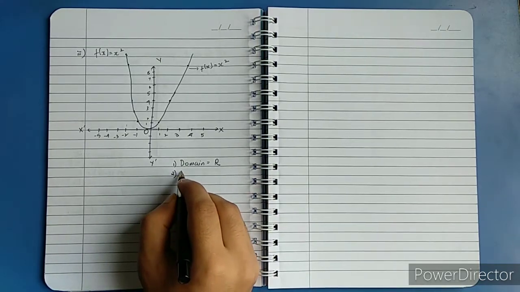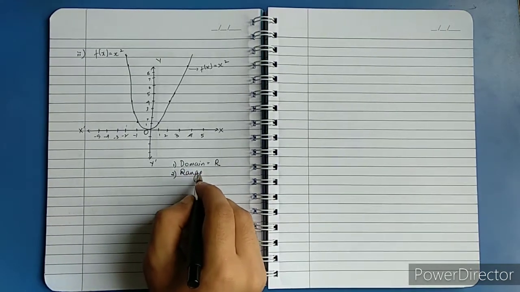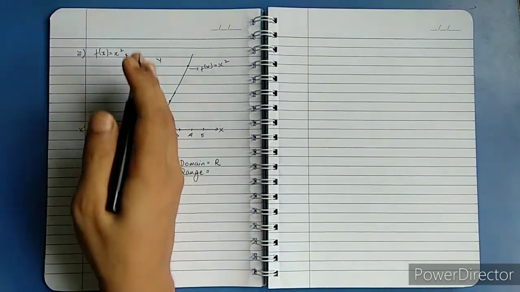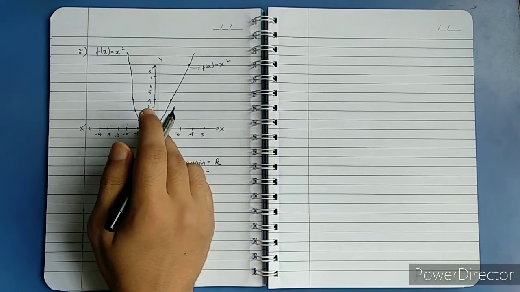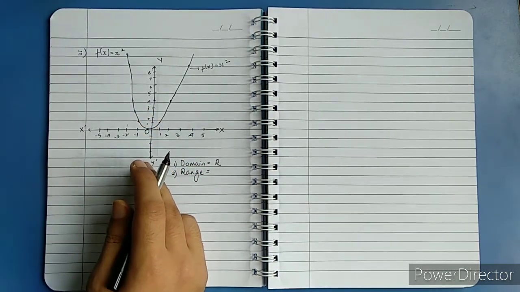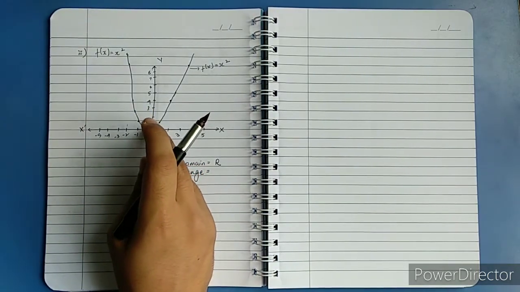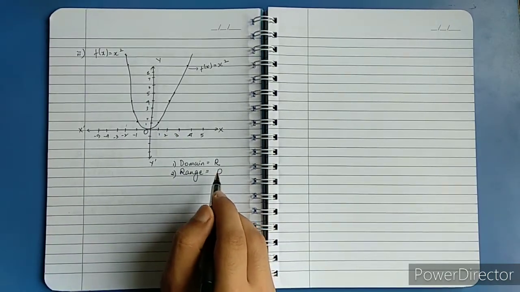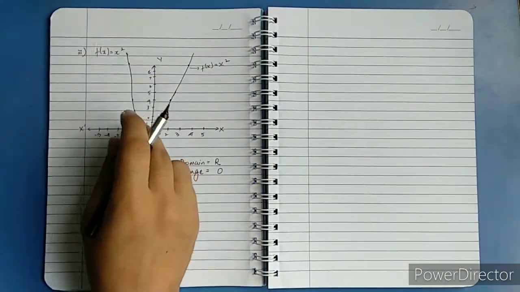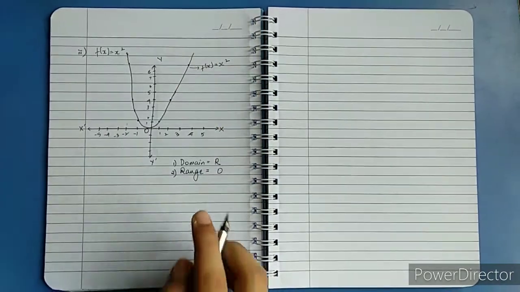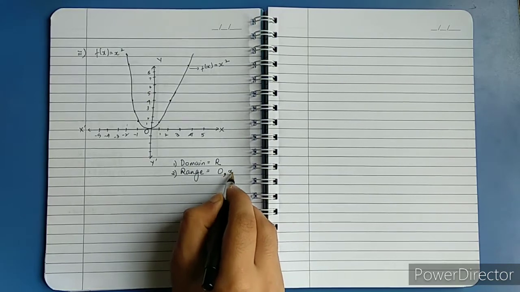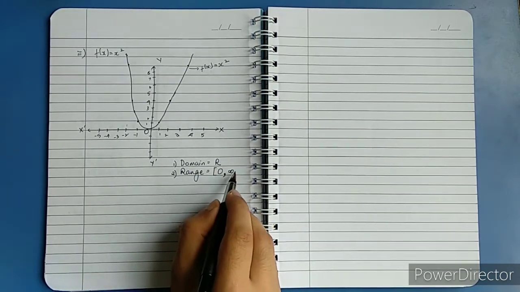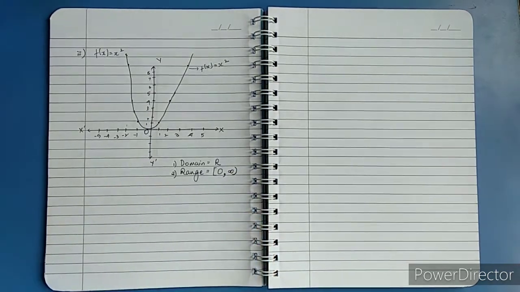Second, when we talk about the range, what we are getting on the y-axis are all the values that are above 0. Below 0, we do not get any value. We get f of 0 equals 0, so 0 is the minimum number, and after that the values keep on increasing. This goes till infinity as x increases to infinity. So the range will be from 0 to infinity, including 0, and infinity is not a number, we cannot include infinity, so infinity is excluded.